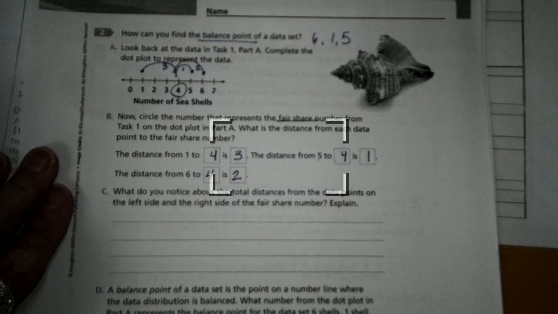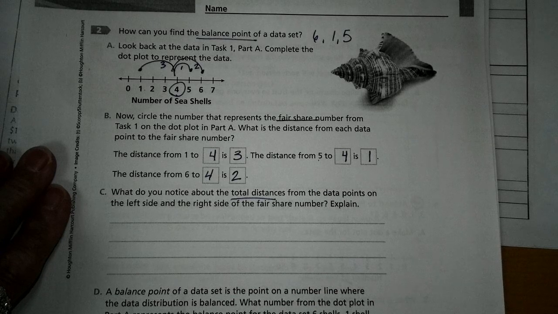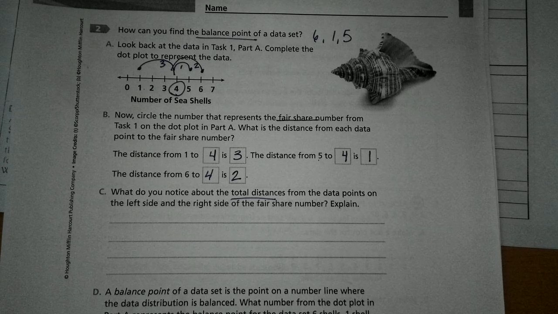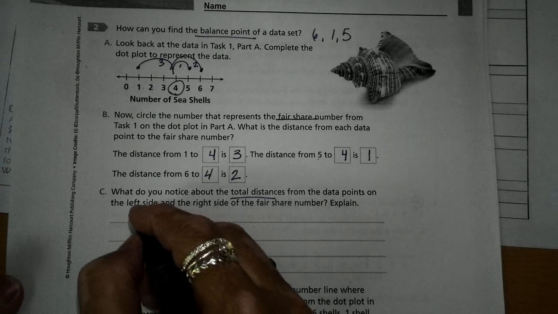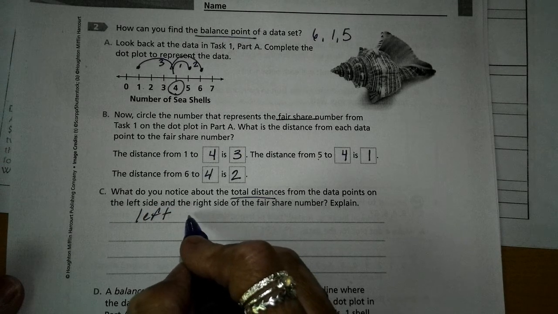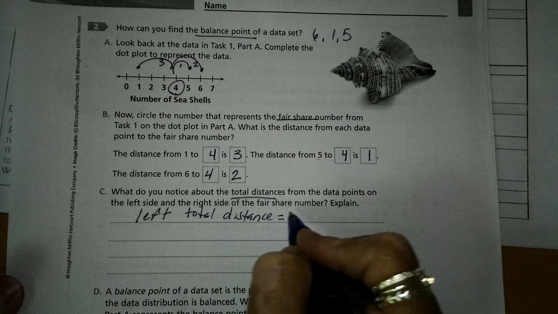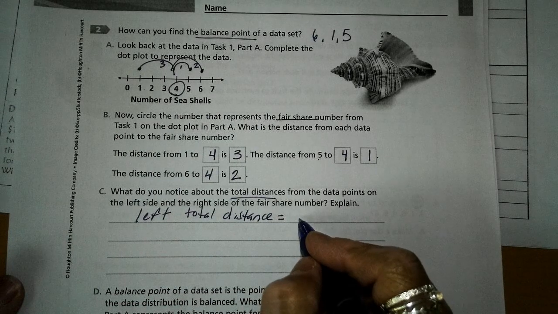So it says, what do you notice about the total distances from the data point on the left side and the right side of the fair share number? Okay, but it says total distance. So what is my total distance on the left side? On the left side is 3. Yes.